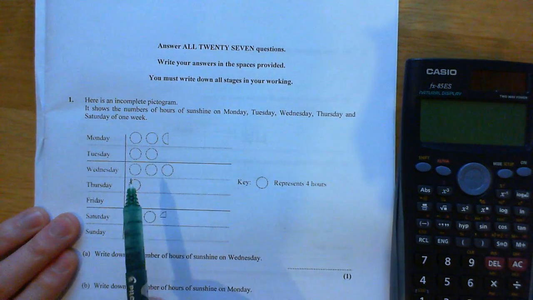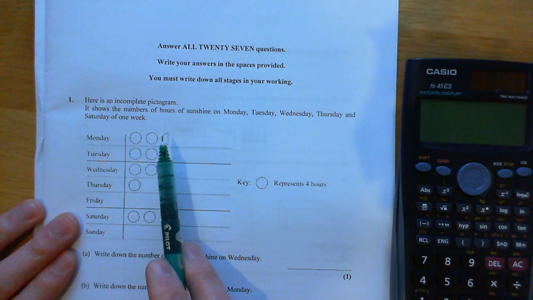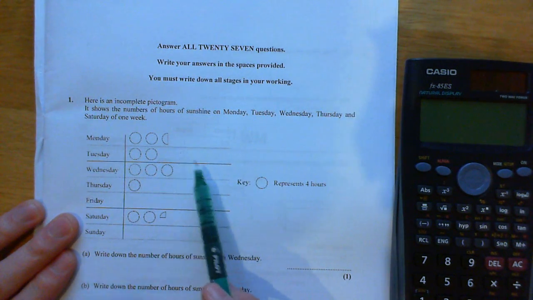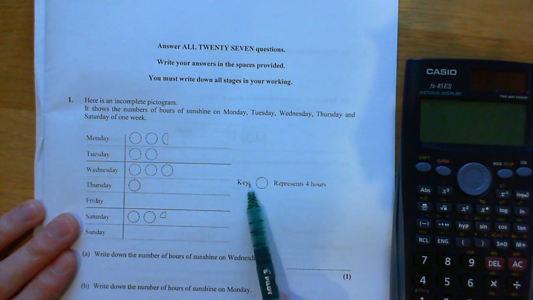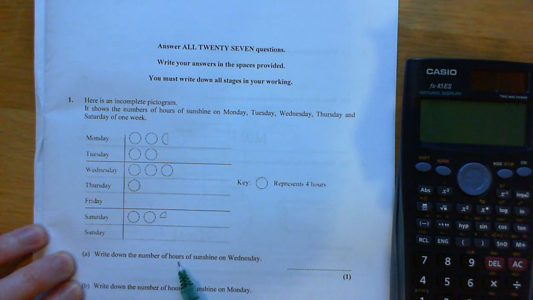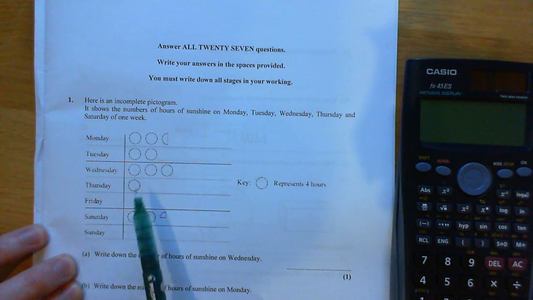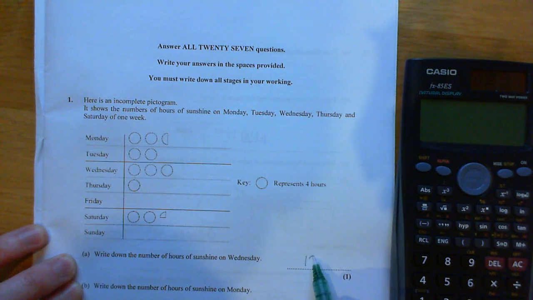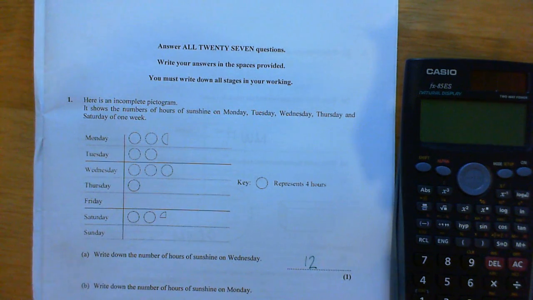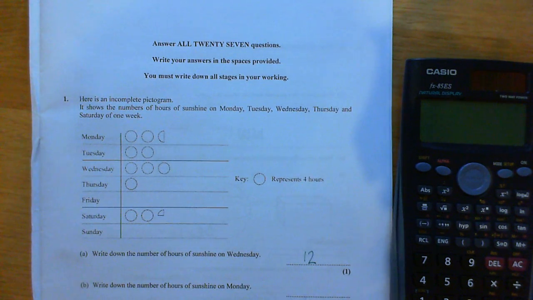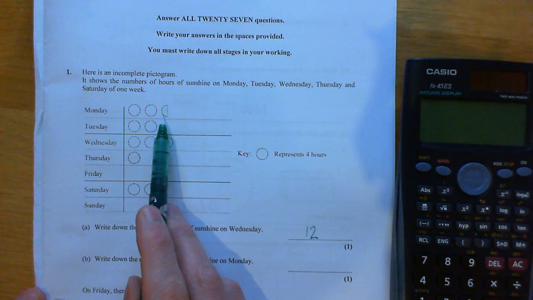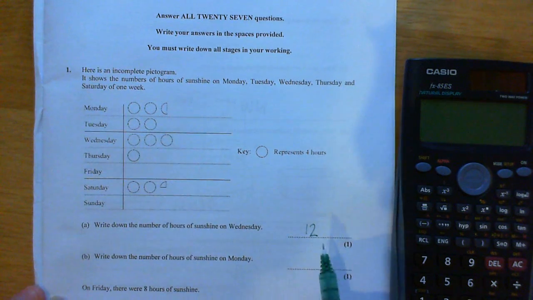Question 1. Here is an incomplete pictogram. It shows the number of hours of sunshine on Monday, Tuesday, Wednesday, Thursday and Saturday of 1 week. Key here is crucial. One circle is 4 hours. Write down the number of hours of sunshine on Wednesday. 1, 2, 3 blobs, so 4, 8, 12. 3 fours are 12. Write down the number of hours of sunshine on Monday. 4, 8 and half is going to be 2, so that makes 10.